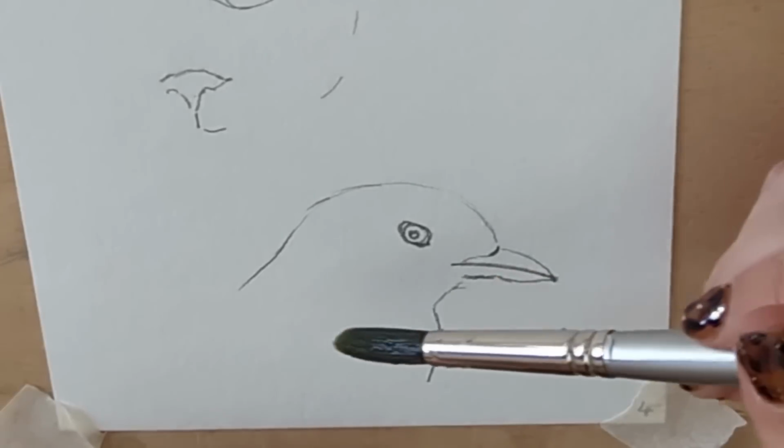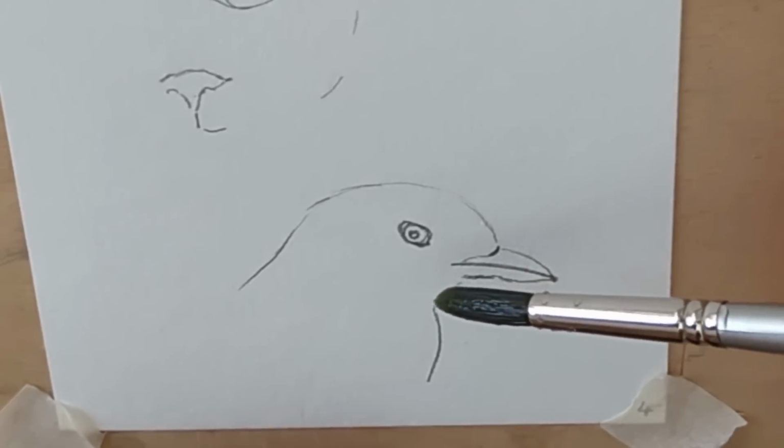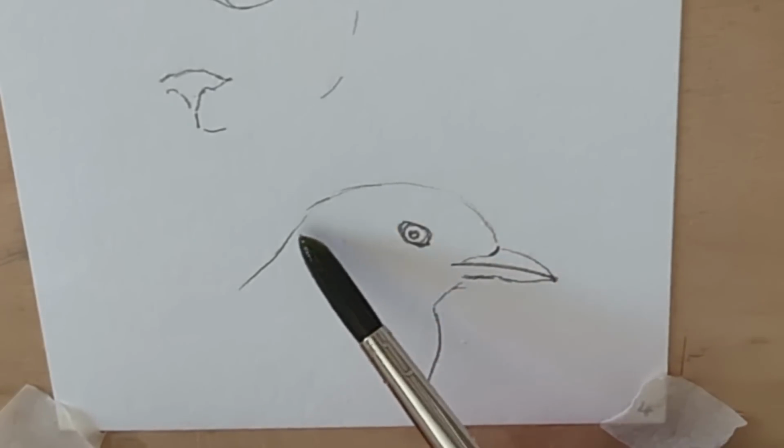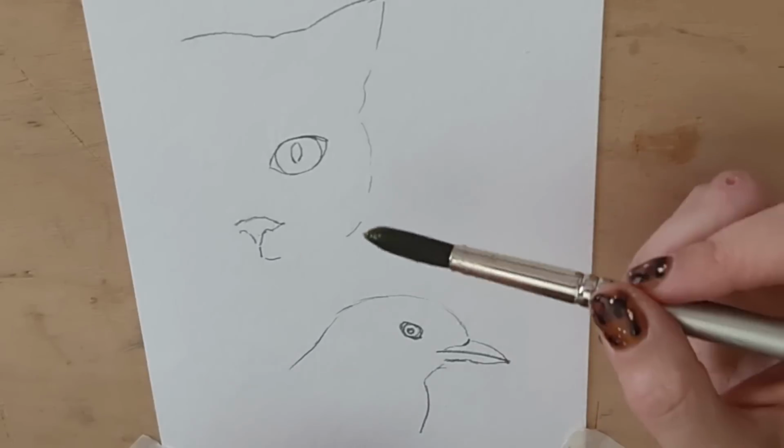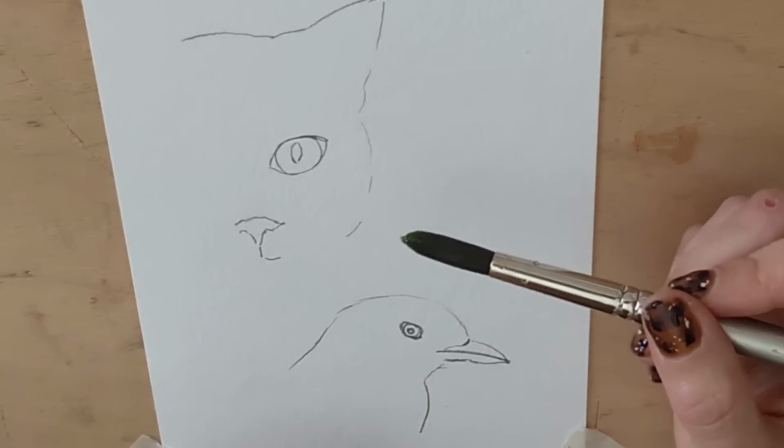The same with birds. They can be very crisp when you paint them, but they also may have some looseness, some soft fluffiness of the feathers around the top of the head, perhaps under the beak, maybe on the bottom of their belly. They have a soft fluffy area. So I'm going to show you how you can get this effect by using blooms.